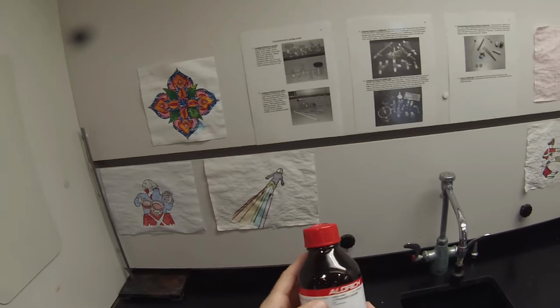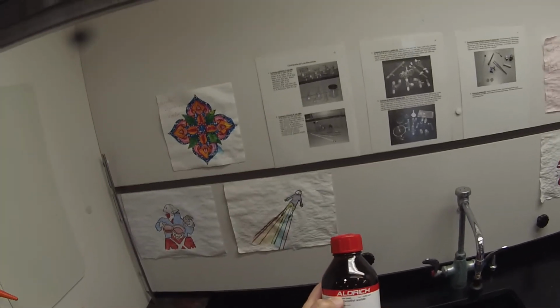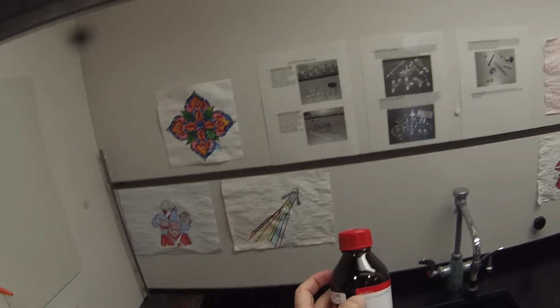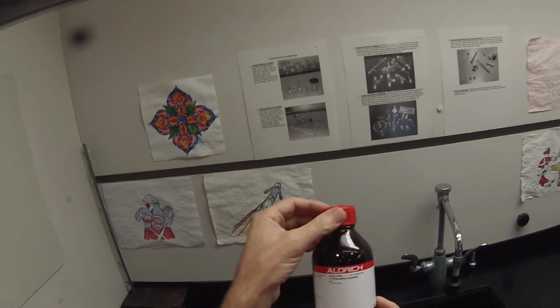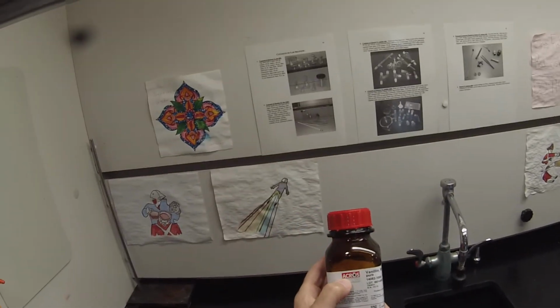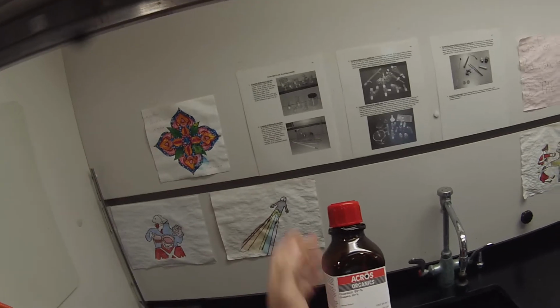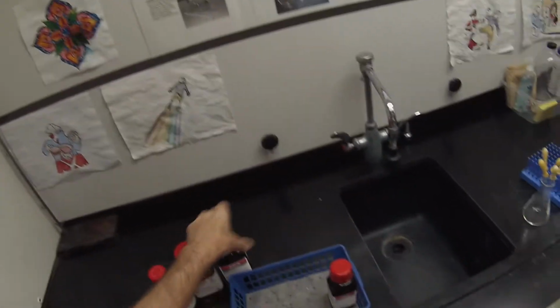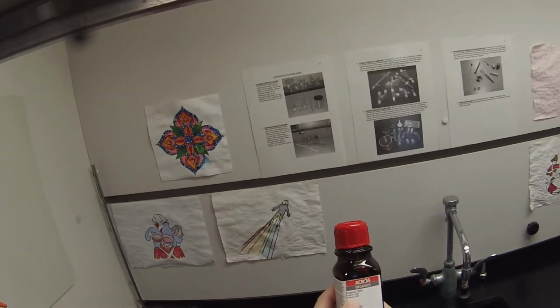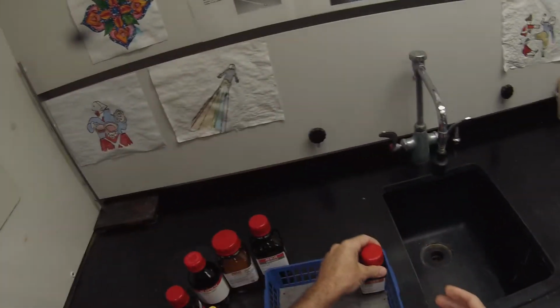We have 2-phenethyl acetate, which came from Aldrich, or sigmaaldrich.com, the Aldrich chemical company. We have vanillin from Acros Organics. And we have guaiacol from Acros Organics. And we have eugenol from Acros Organics.